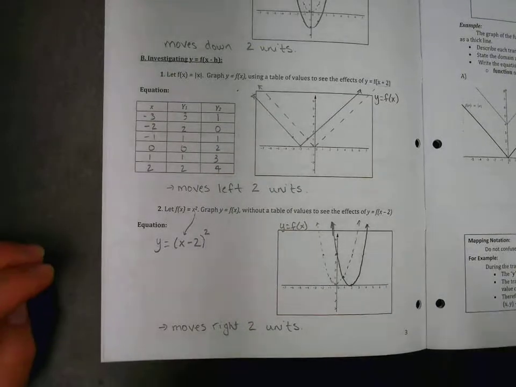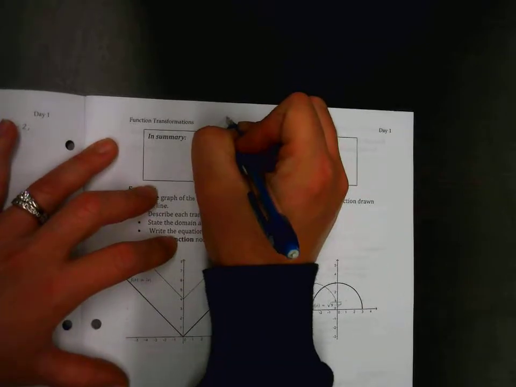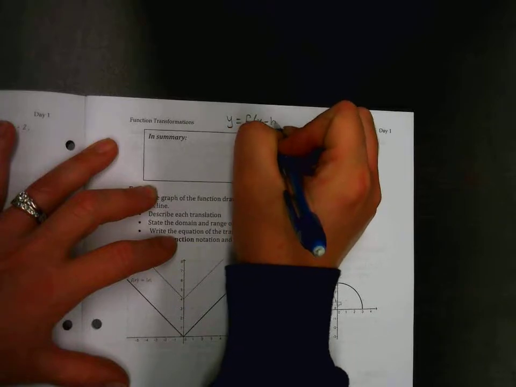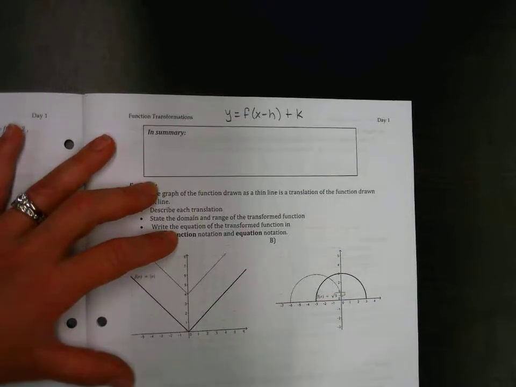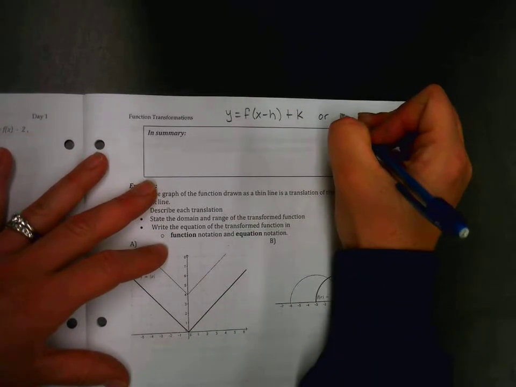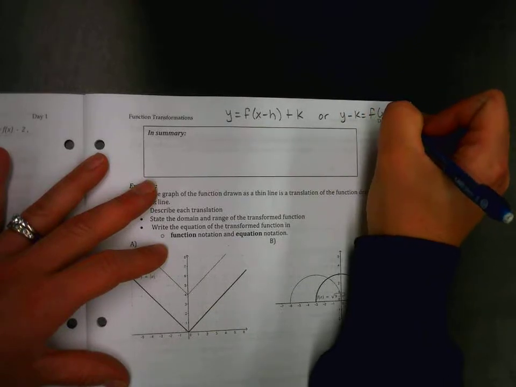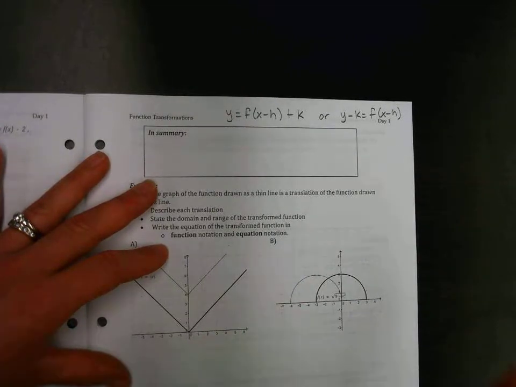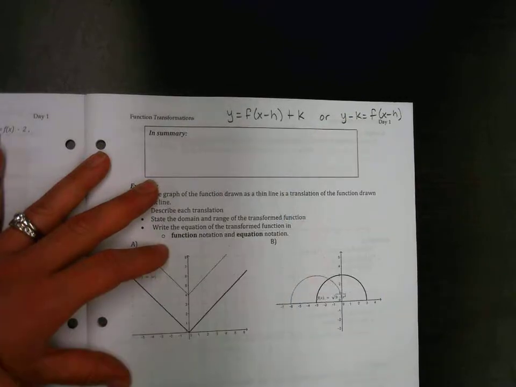And so that was what our new equation is going to look like. Okay, so in summary, remember this is the function we are starting with. Okay, this is very key, or it might look like this, where your k value is on the left-hand side of the equation. Before we talk about transformations, I always encourage you to solve for y first and then talk about transformations.